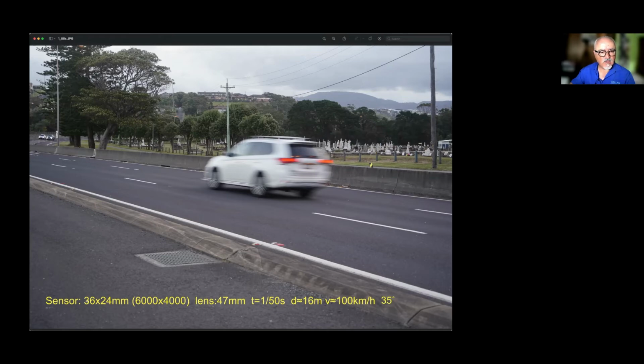So we're having 36 by 24 mil, which is called full frame, 6000 by 4000 pixels. The lens setting is 47 millimeters, which we can read off the actual metadata from this image. Exposure is 1/50th of a second. Distance is 16 meters. Speed is approximately 100 kilometers an hour, more or less. And the angle that we measured is 35 degrees. So if we take now another screenshot, another capture, just to show you what it looks like.